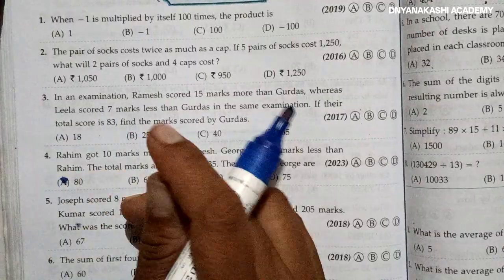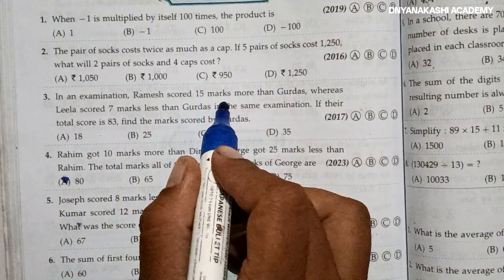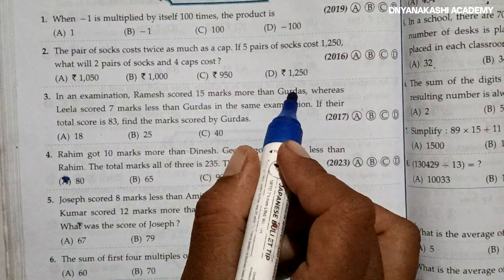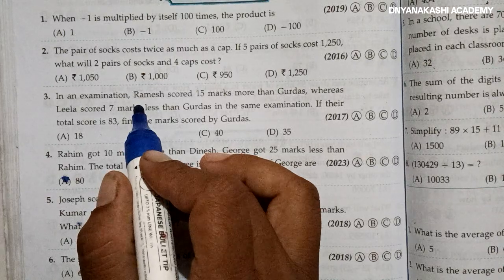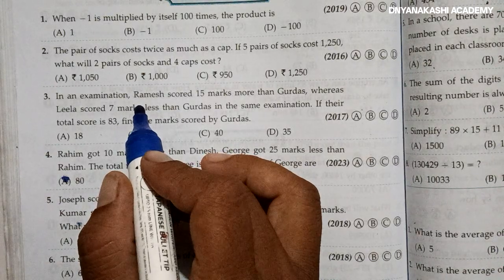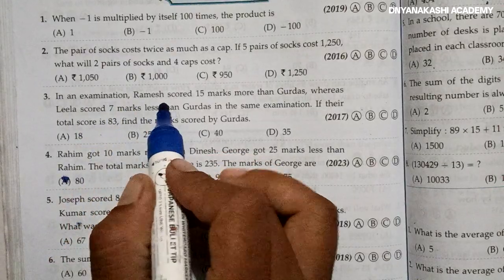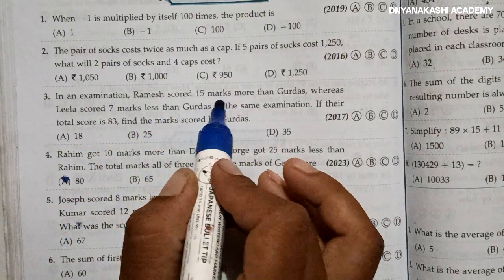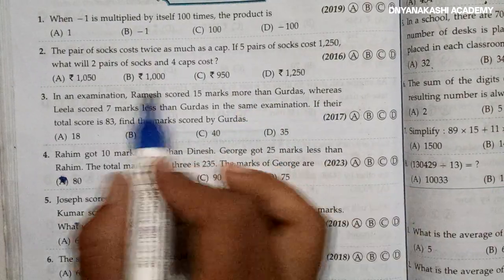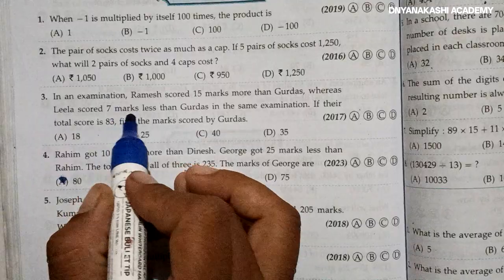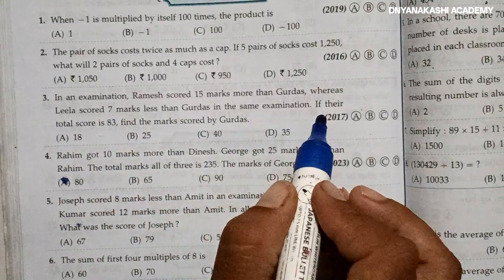Third question. In an examination, Ramesh scored 15 marks more than Gurudas, whereas Leela scored 7 marks less than Gurudas in the same examination.